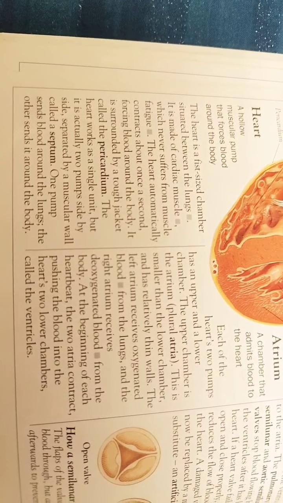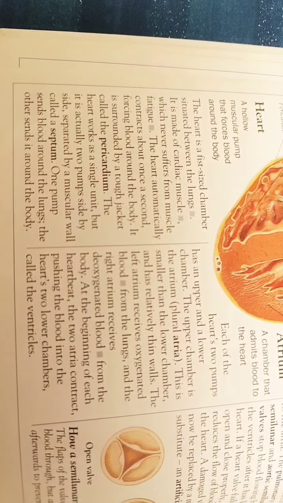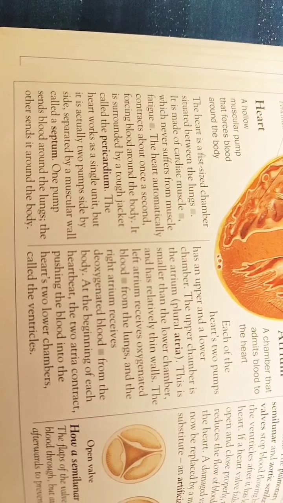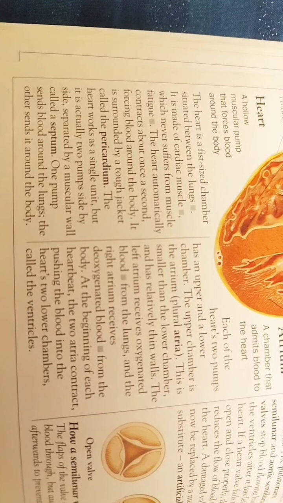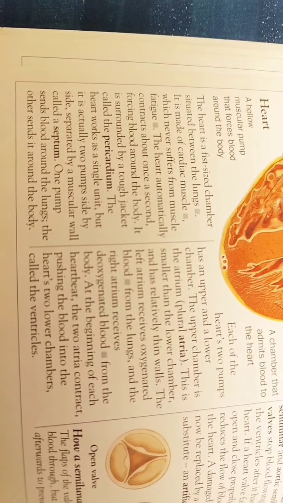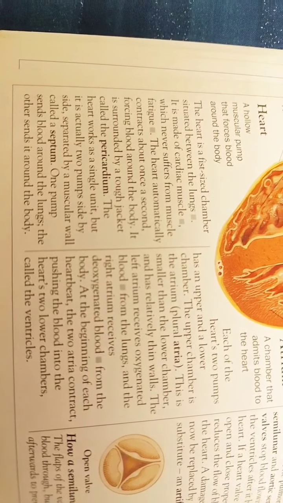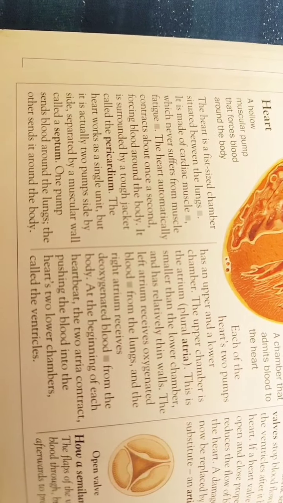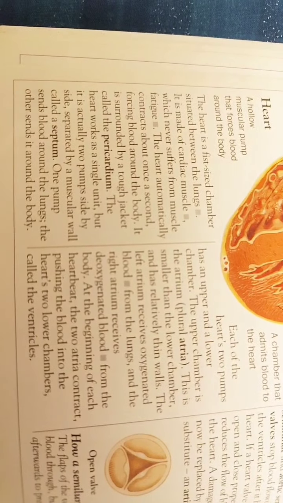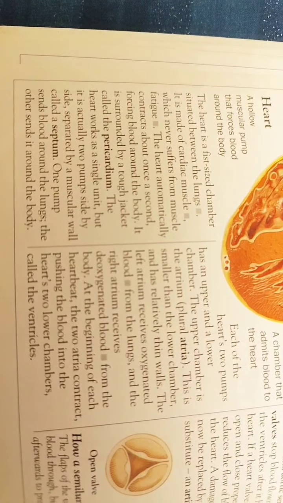It is surrounded by a very tough jacket which is called the pericardium. It is basically a protective membrane of the heart.